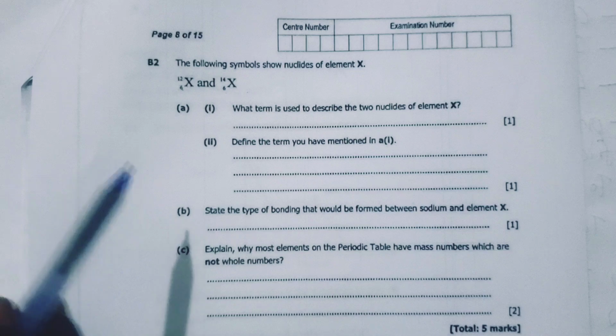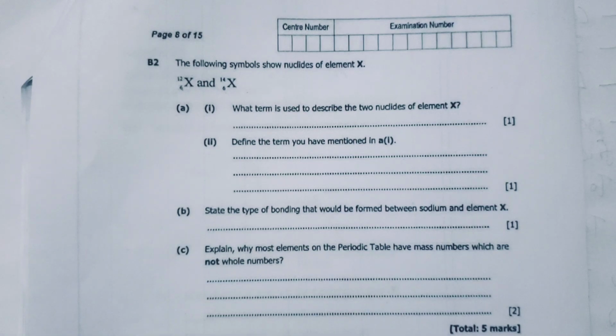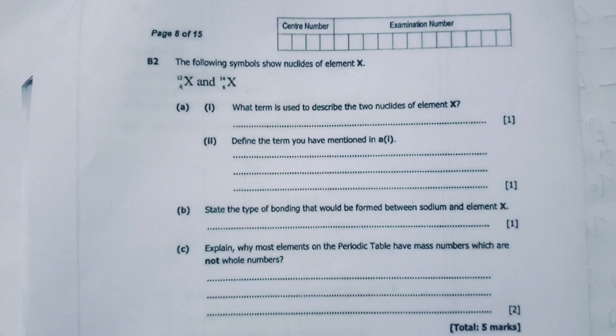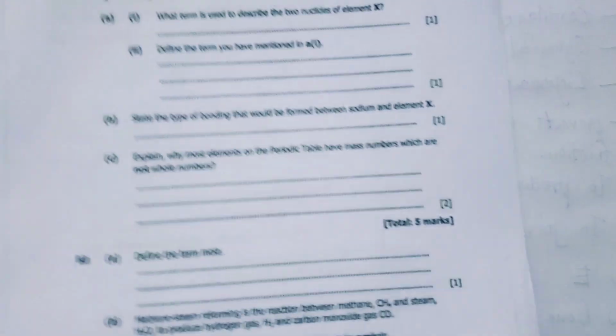Elements with this feature we call isotopes. So for A, we're going to say isotopes. That's what we call these elements, as isotopes.